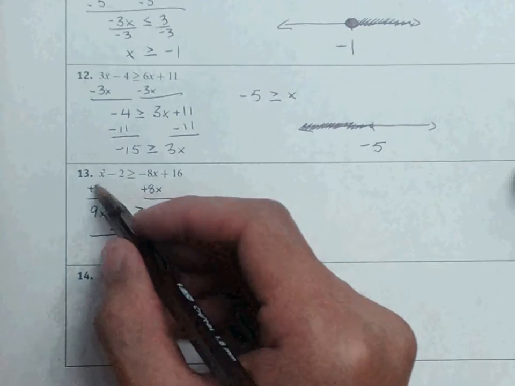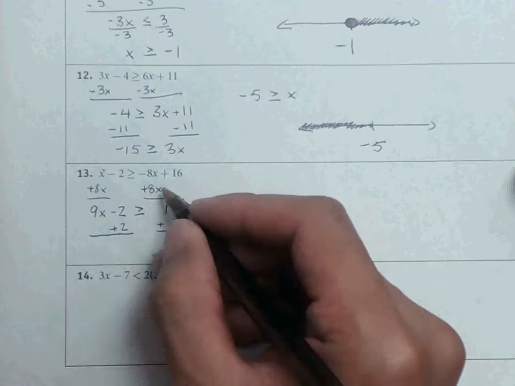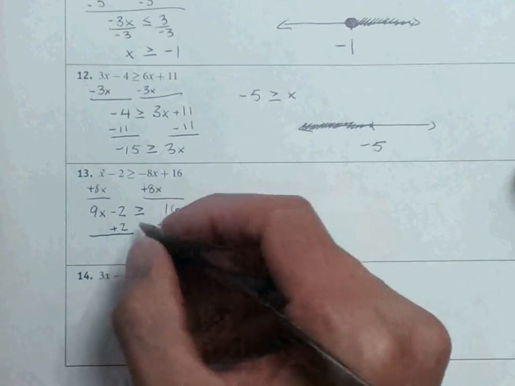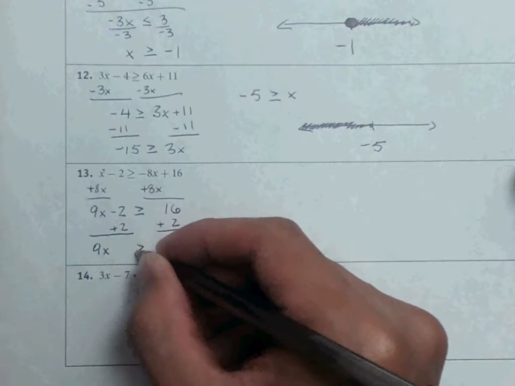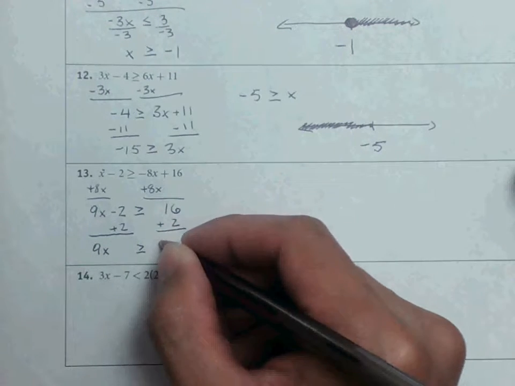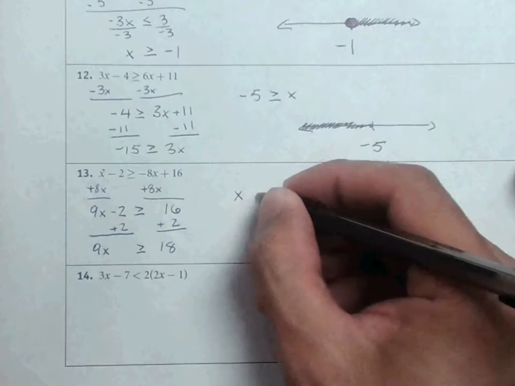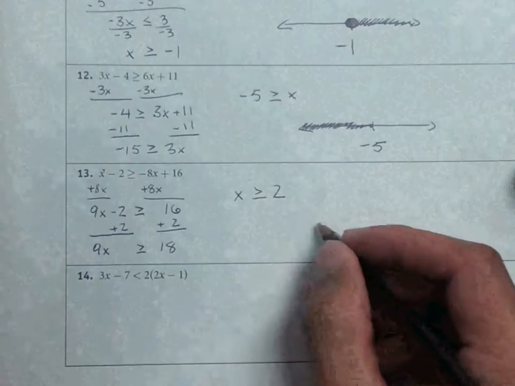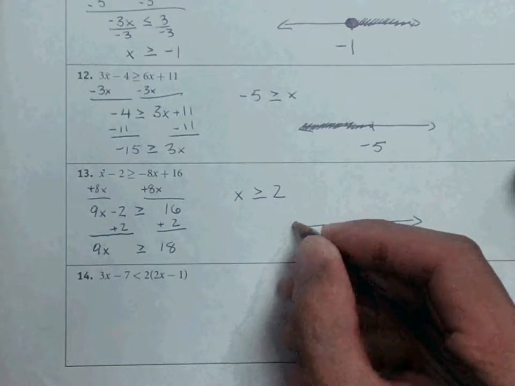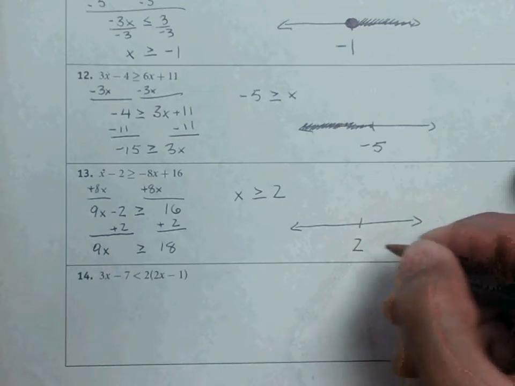So if I subtracted x from this side and this side, you would have negative 9x. I like to get rid of the smaller coefficient because doing that is going to leave me with a positive coefficient for x. And when I do that, I don't have to worry about flipping my inequality sign. So it's giving me one less option for me to make a mistake. So that's why I do that.